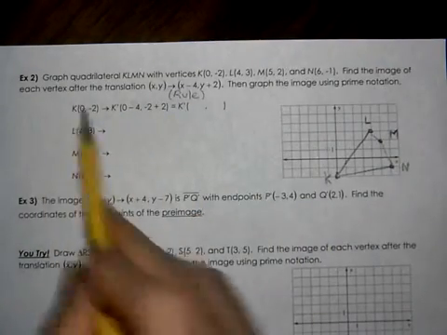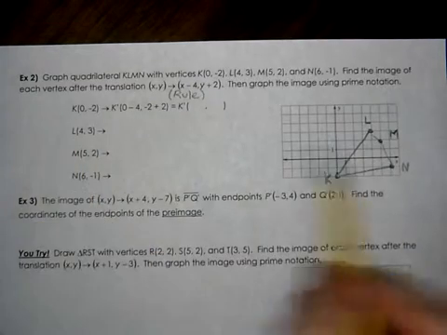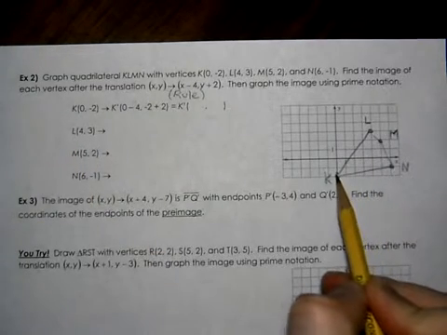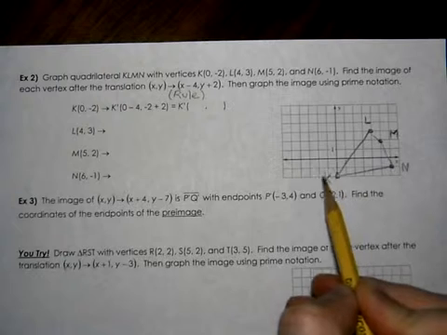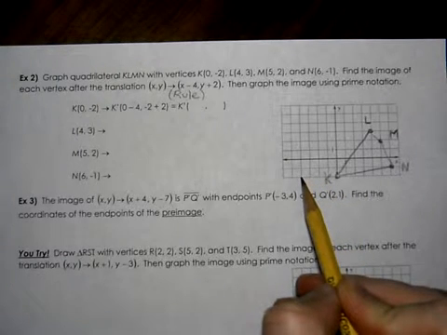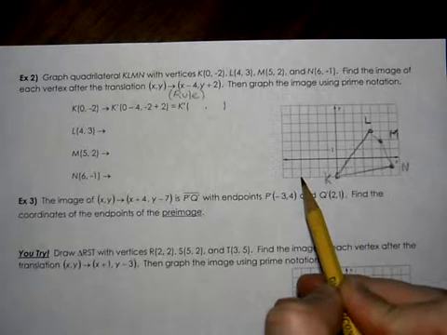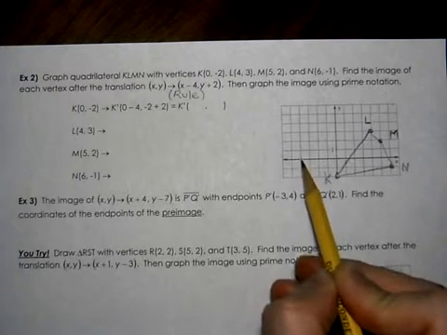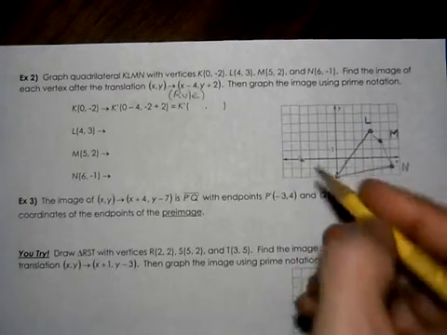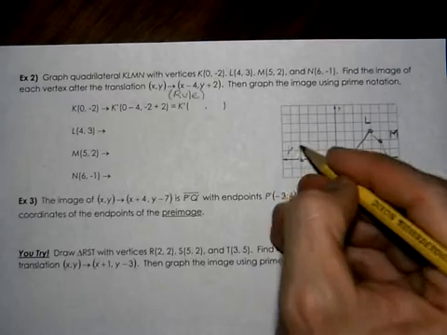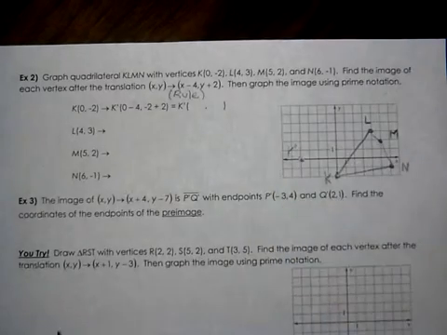So we're going to take our K, and we're going to move to the left 4. And then we're going to take our Y value and move up 2. And that becomes K prime.